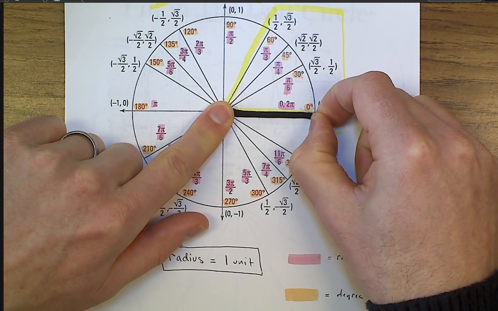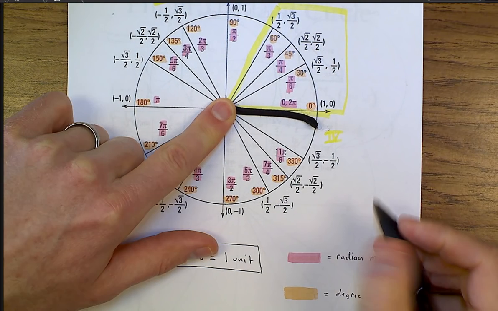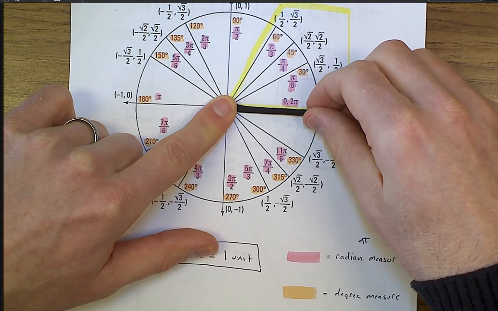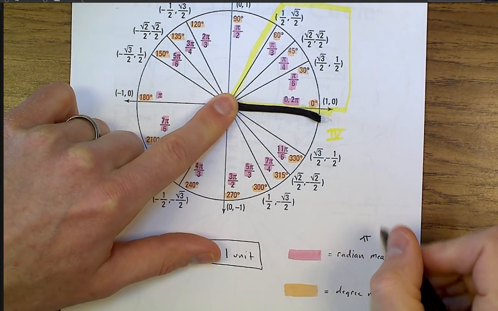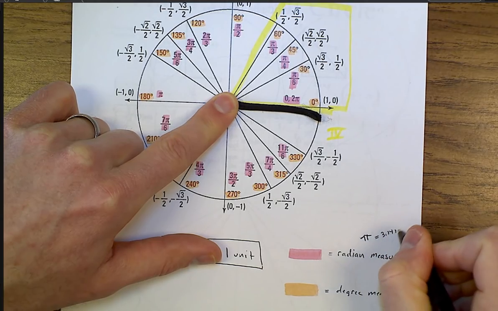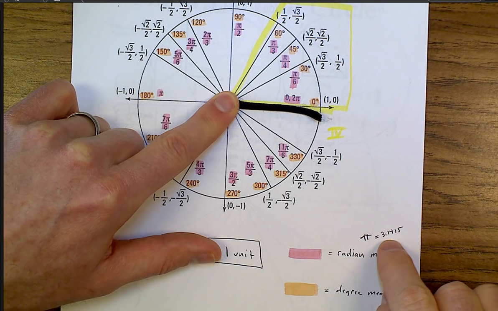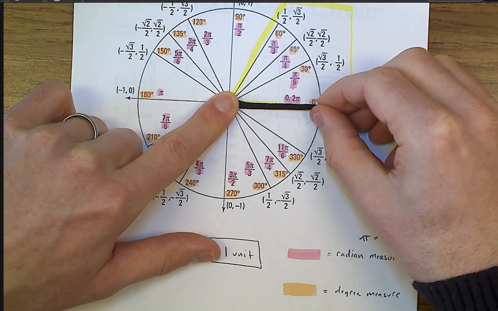Radians are always measured in terms of pi. Okay? So watch how this works. Now you know what is pi. Pi is 3.1415, right? The number goes on forever. And here's why this is. A lot of students ask, why is pi this? Let me show you. This is 1 radian.